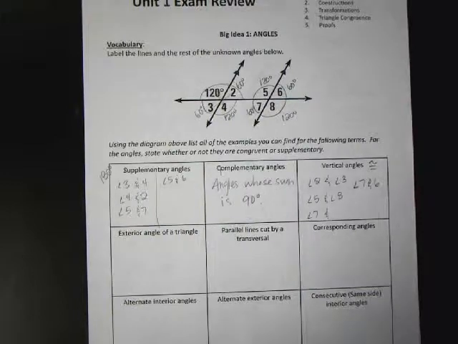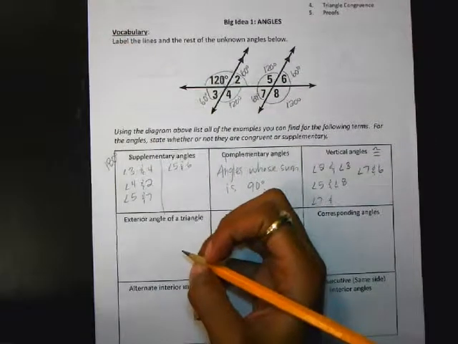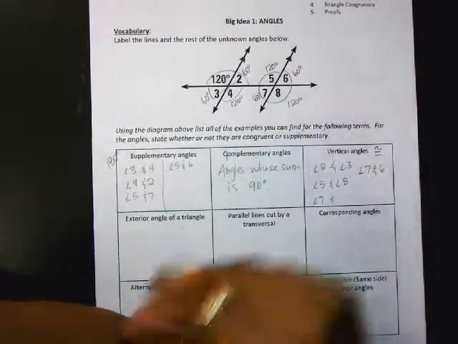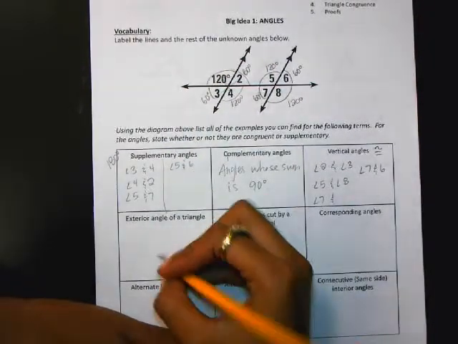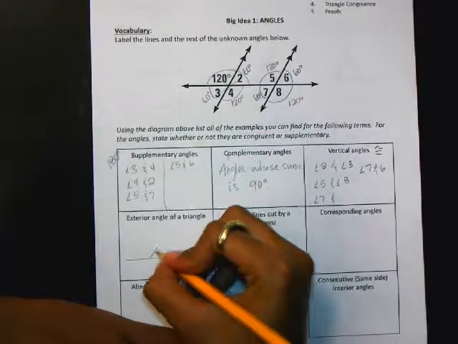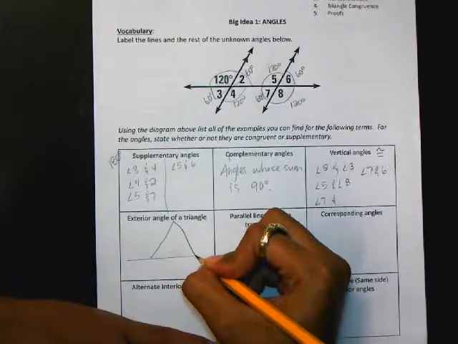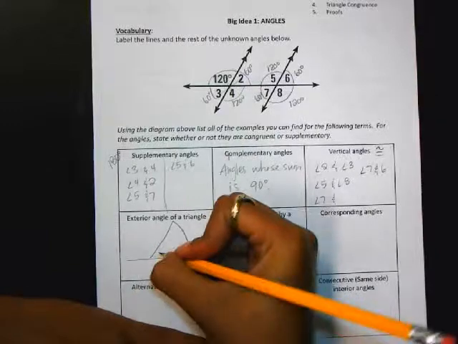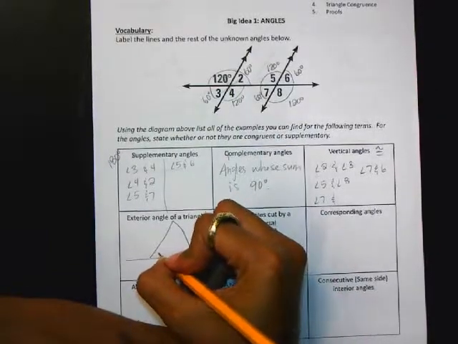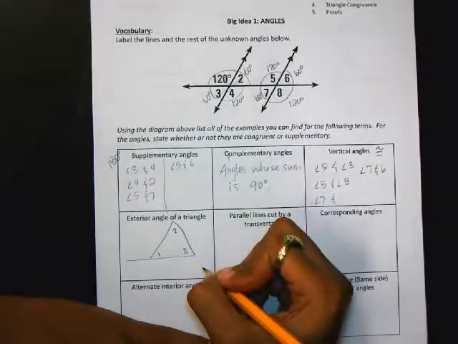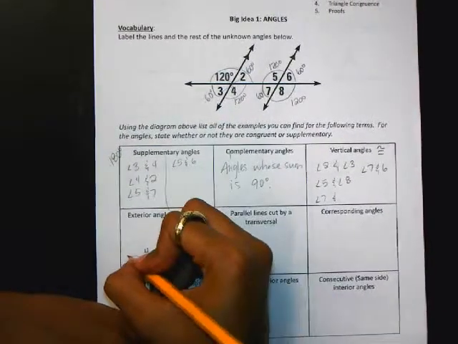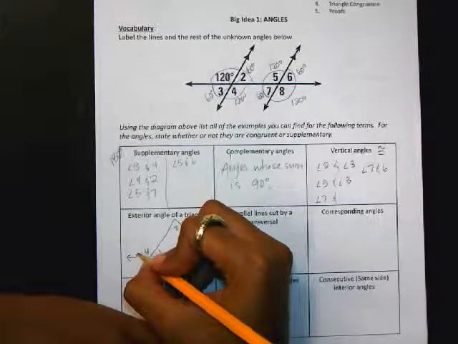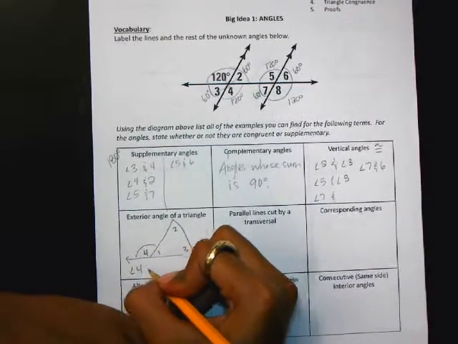Alright, next up we have exterior angles of a triangle. Since there's no picture in here, there is not any exterior angles. So I'm just going to draw a picture that would represent an exterior angle. Okay? So a triangle has three angles, 1, 2, and 3. And the exterior angle is the one on the outside. Alright? So that's an exterior angle, this one right here. So angle 4 is an exterior angle.